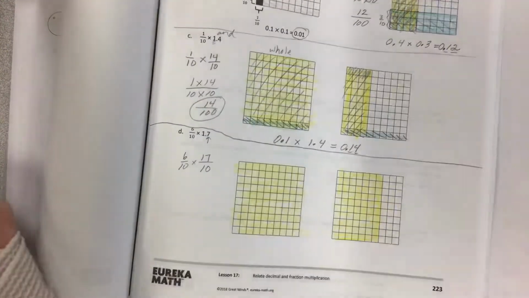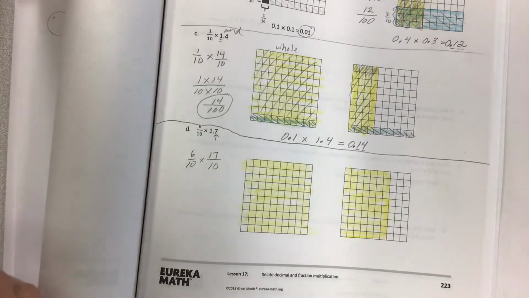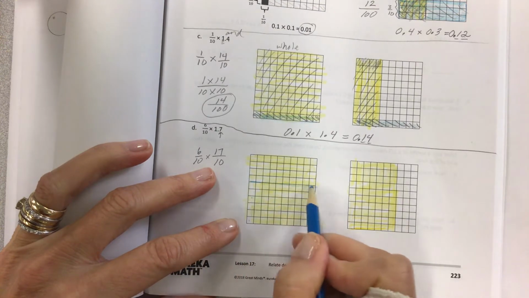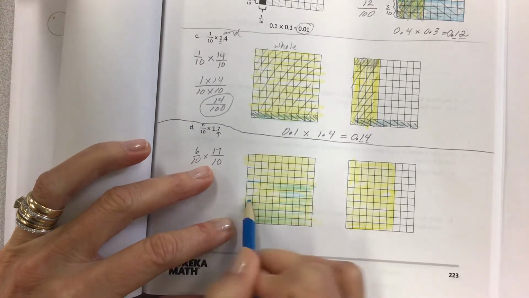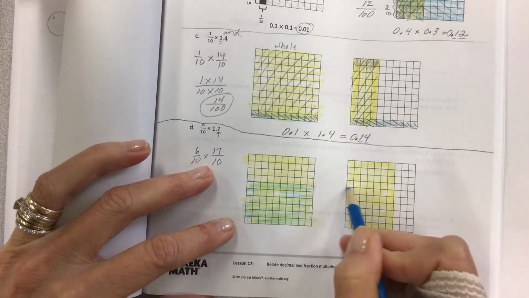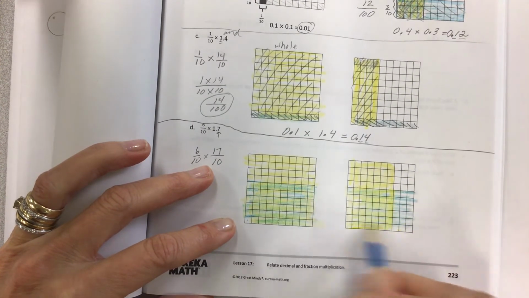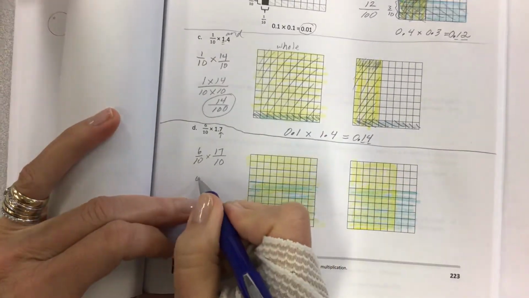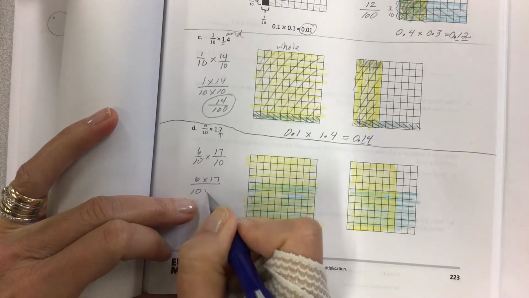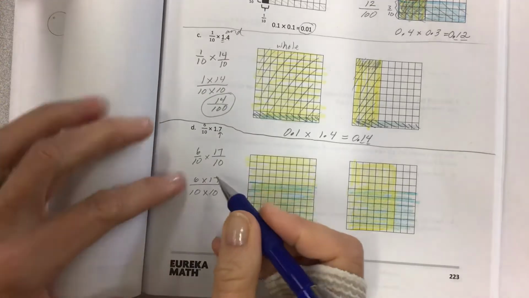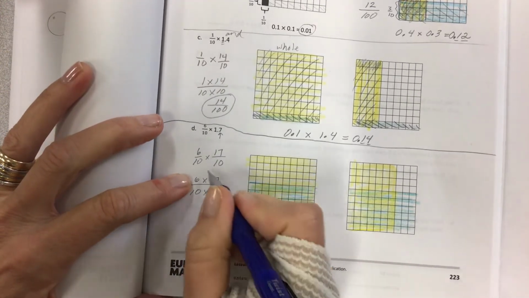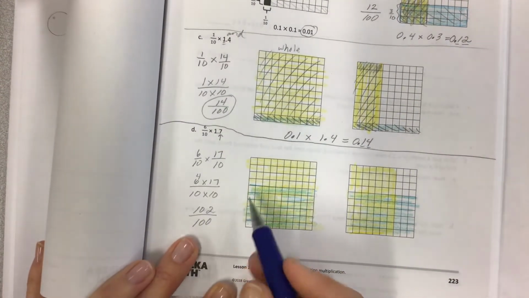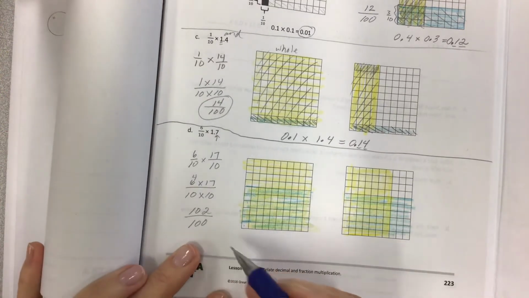That's okay. Okay, and then we need 6/10 of that. That's going to be 1, 2, 3, 4, 5, 6. So we're going to go everything down below that line on both. But the answer is only where it's double shaded. So I have 6 times 17 over 10 times 10. And for 6 times 7, 42, and 102 over 100. So we end up with 102 hundredths as our fraction.